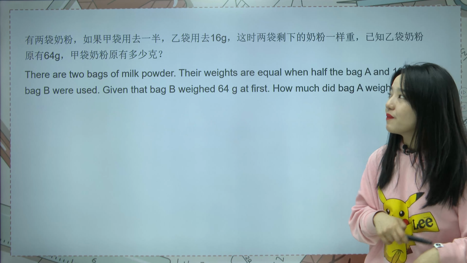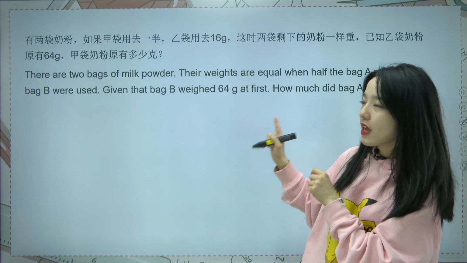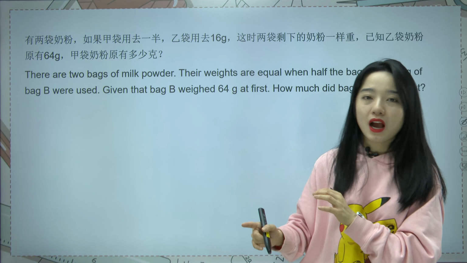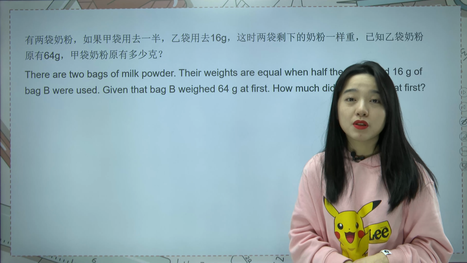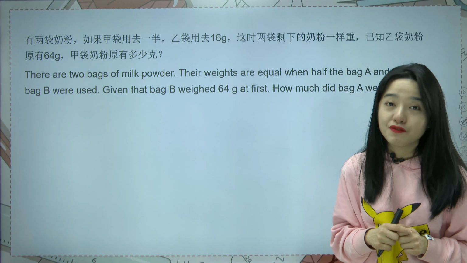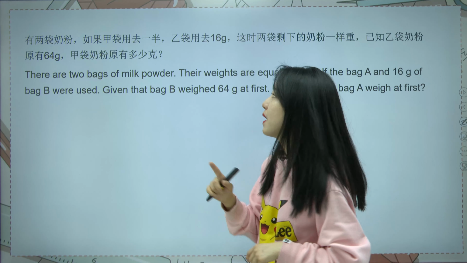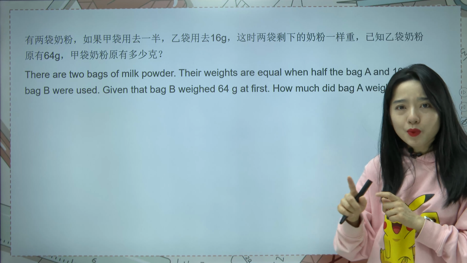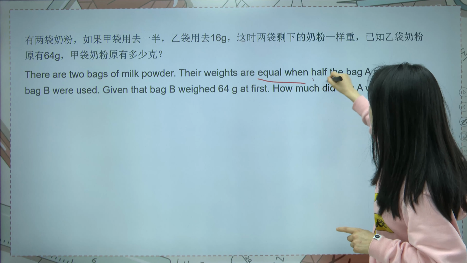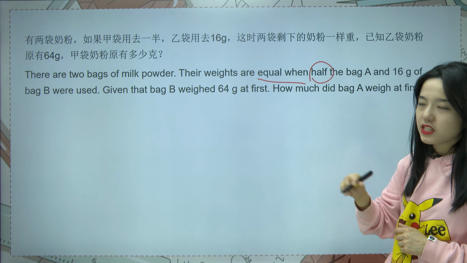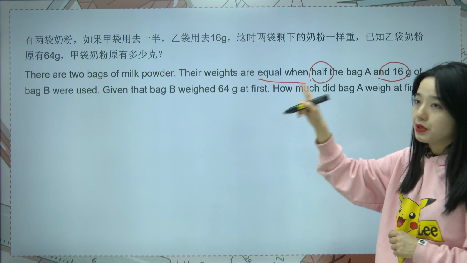And let's see how we can solve a working backwards problem when there are two things involved. There are 2 bags of milk powder. Their weights are equal. Half of bag A and 16 grams of bag B were used.